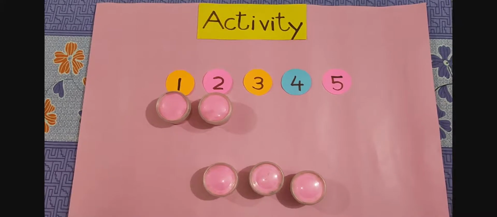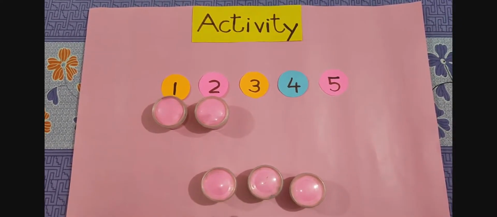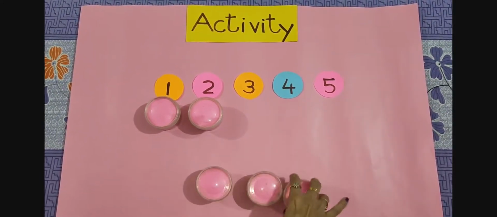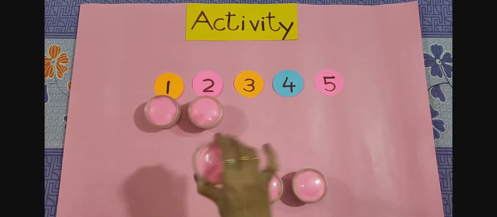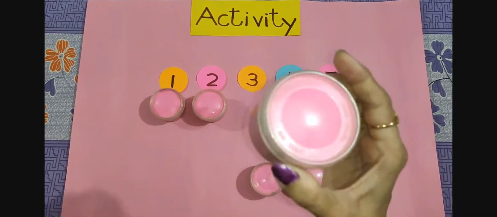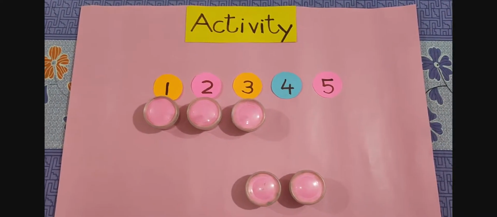3 boxes. Now we have to find the loudest sound in these 3 boxes. Yes, this box has the loudest sound. So I will place it against number 3.